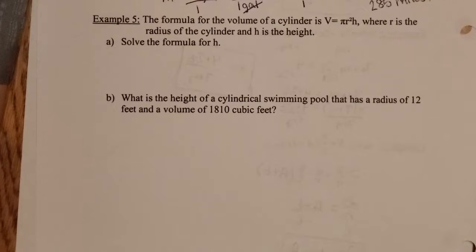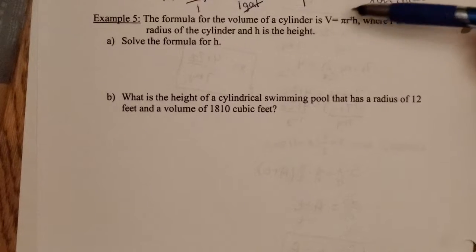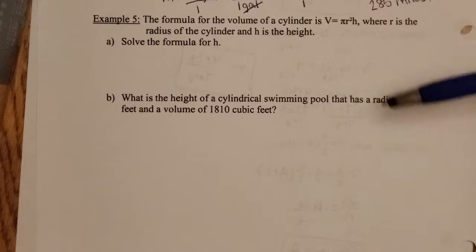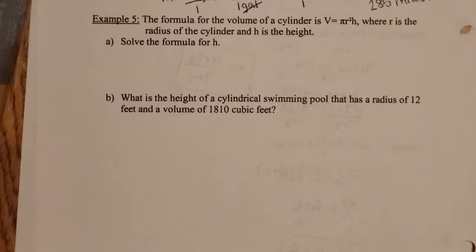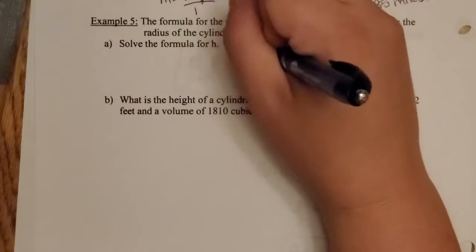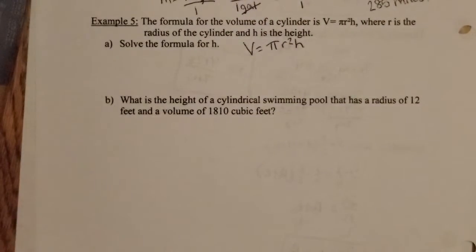Alright, so for example 5, we have the formula of a volume of a cylinder is V equals pi r squared h, where r is your radius and h is the height. We need to solve the formula for h. So first start with writing your formula, V equals pi r squared times h.